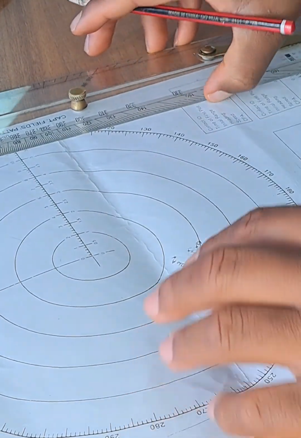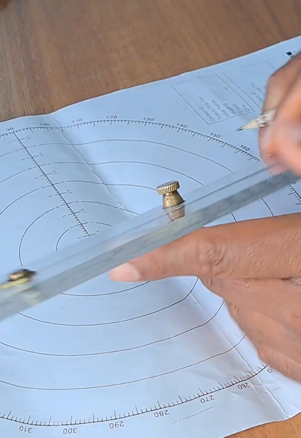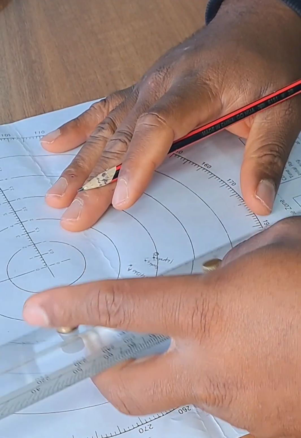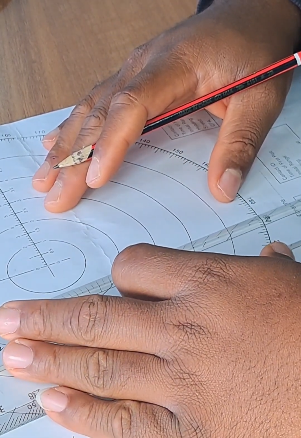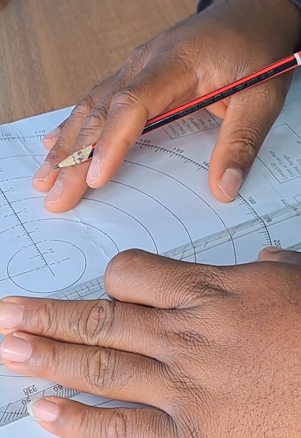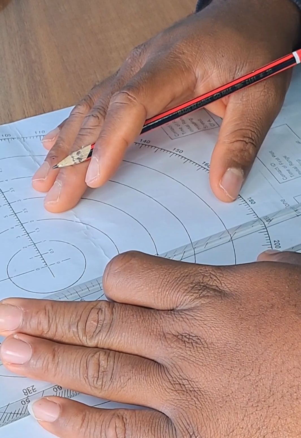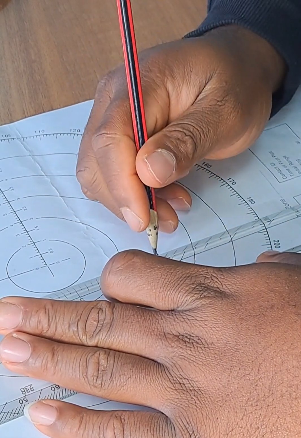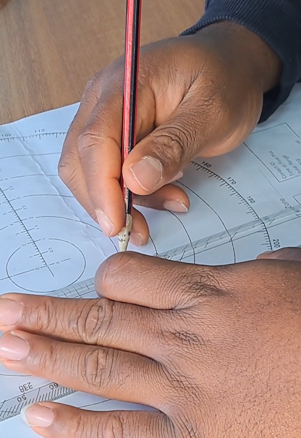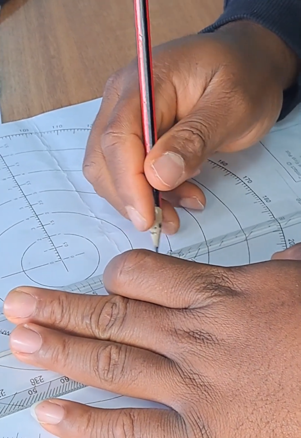This OA is referred to as the relative motion line. So we are going to draw a line, and the points of reference will be O and A. You try to place your parallel rule on Oscar and Alpha.